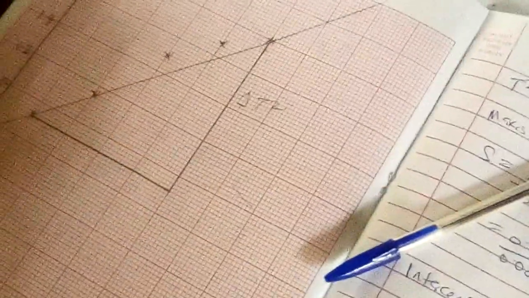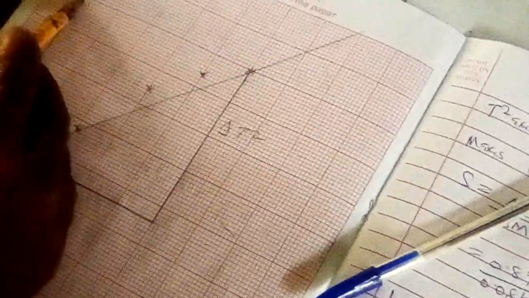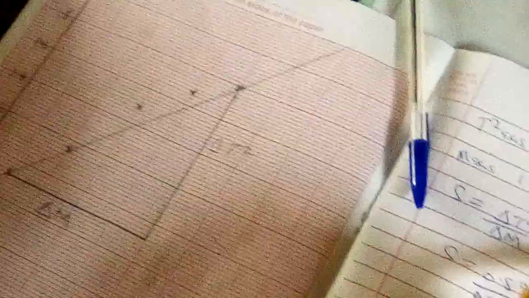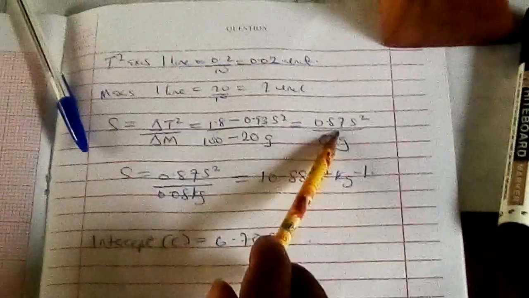We put the value of T squared there, which is around 1.8, minus the value here, which is 0.93. The value of the mass here, 100, minus the value there, which is 20. Solving this out, we have 0.87 seconds squared all over 80 gram.